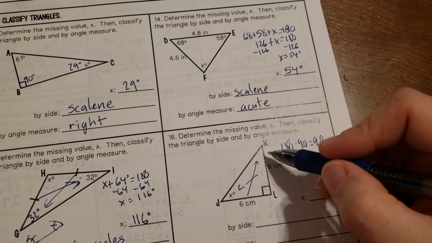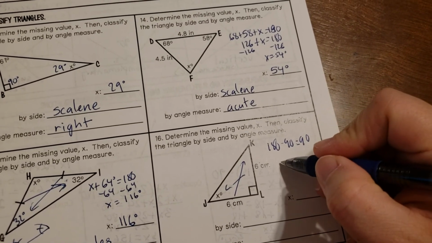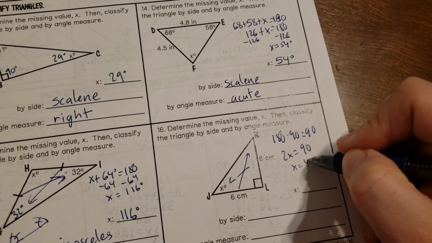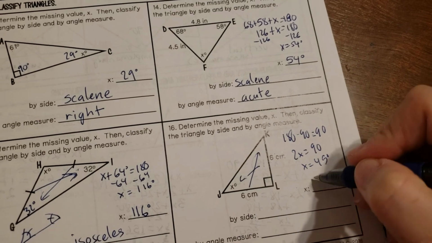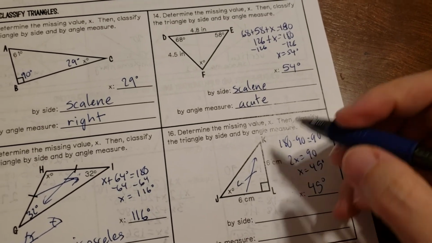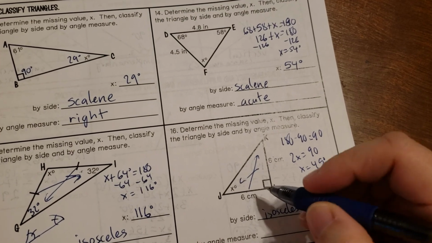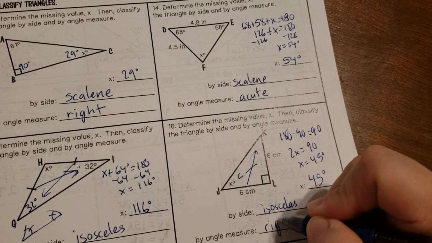I have two angles that are the same. They got to add up to 90. So 45 it is. It's another isosceles triangle. And one of the angles is right. So it's a right triangle.